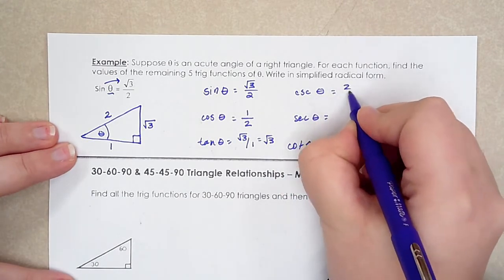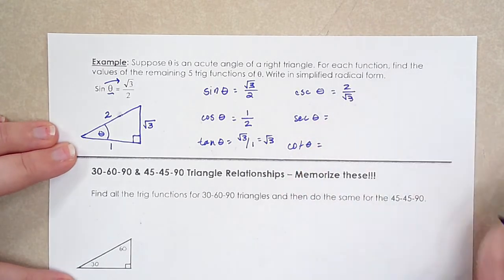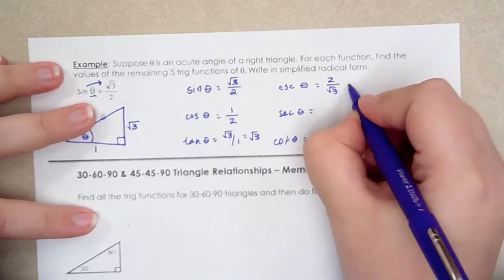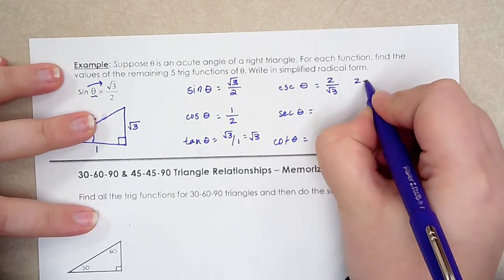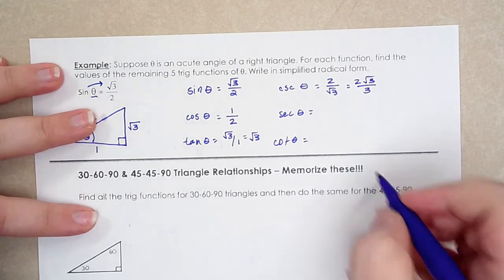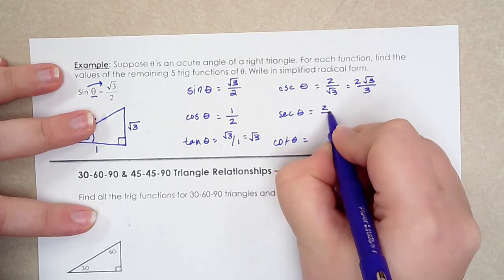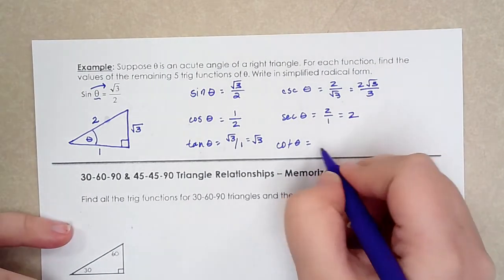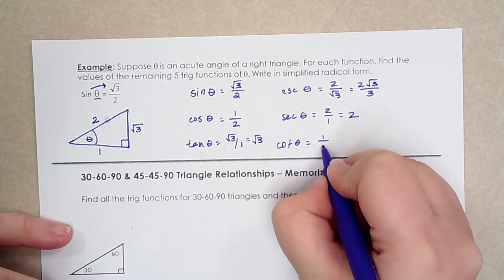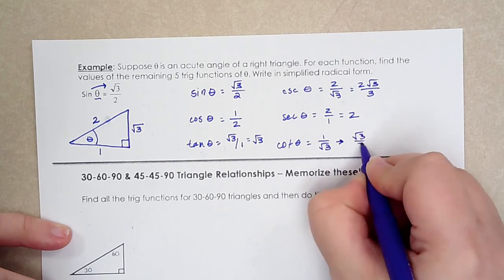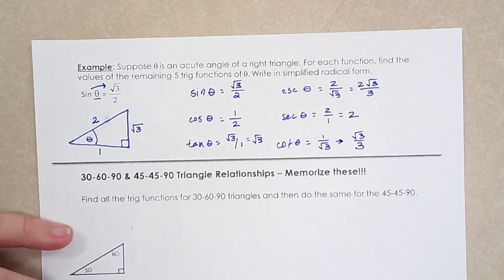Cosecant, 2 divided by root 3, except we're going to rationalize that as 2 root 3 over 3. Secant becomes 2 over 1, or just 2. And cotangent becomes 1 over root 3, or root 3 divided by 3. And those are the simplified values.